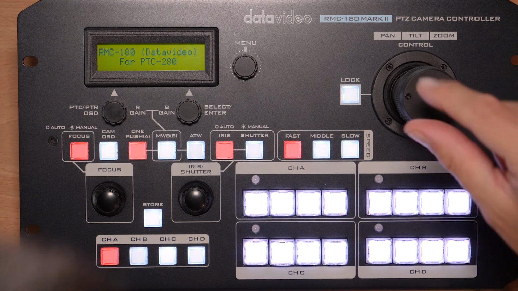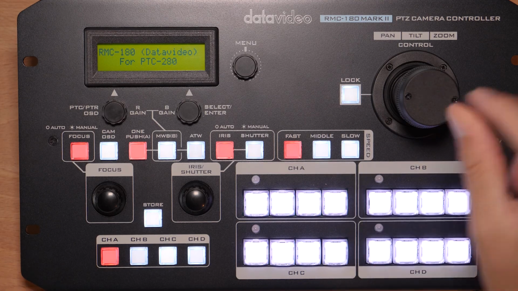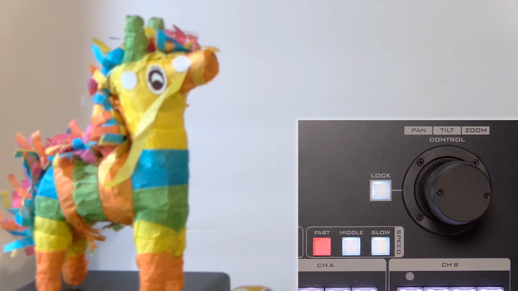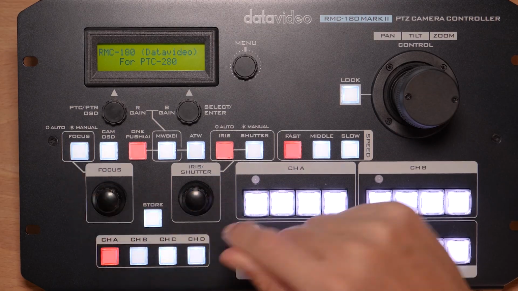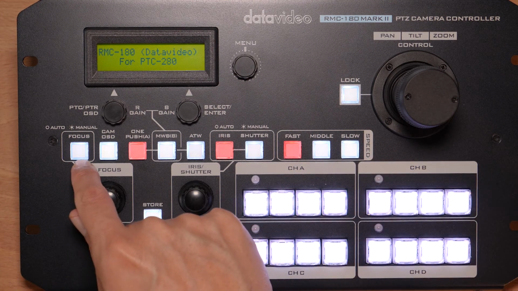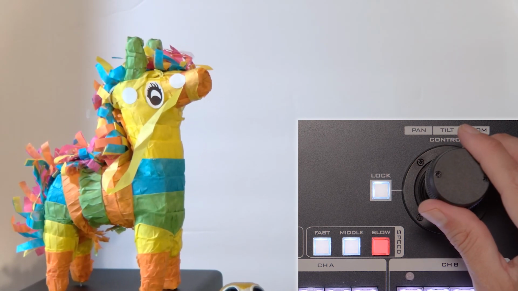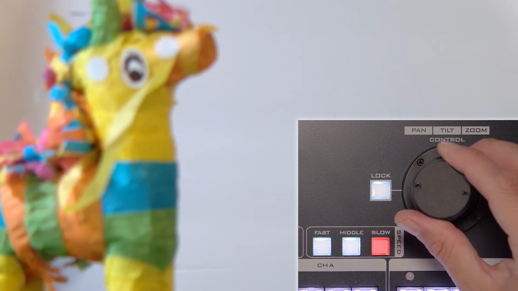Next, you'll see the zoom controls. We have fast, middle, and slow. This controls how fast we zoom in and out. Remember my manual focus was on, so I've now turned on autofocus once again. If we want to go slow, we can pan really slow and tilt up really slow and also zoom really slow.